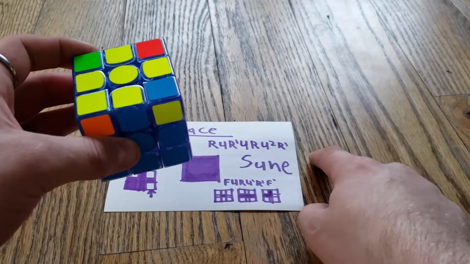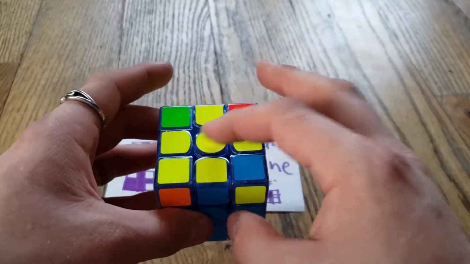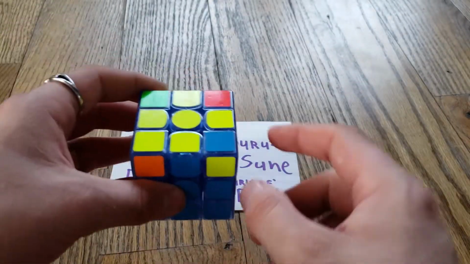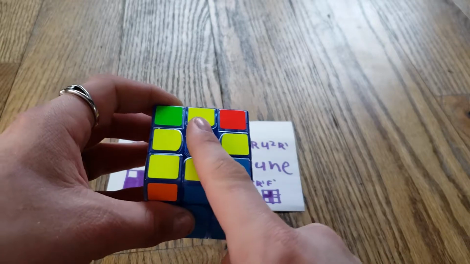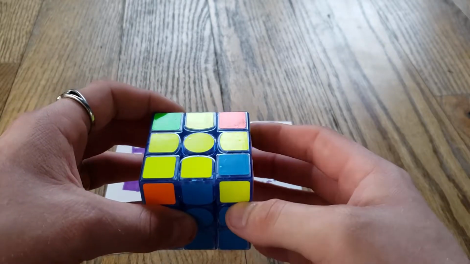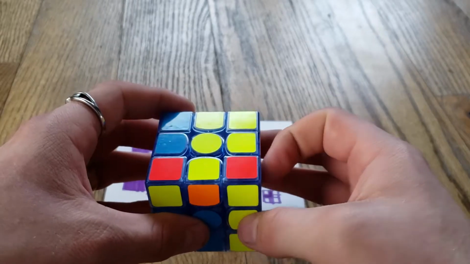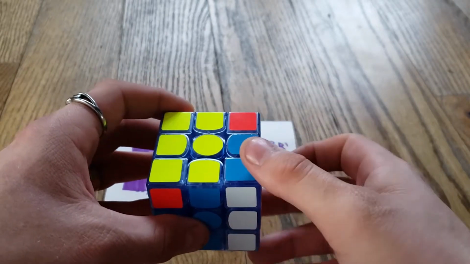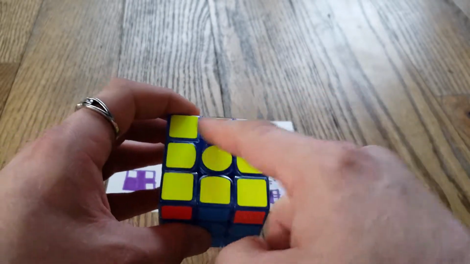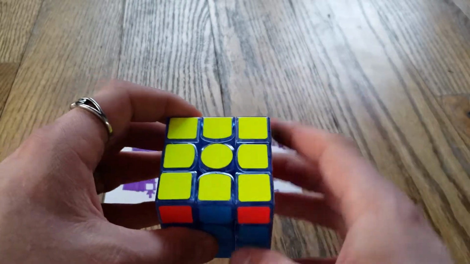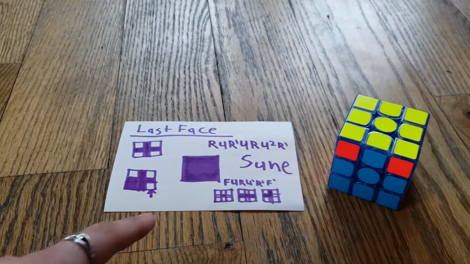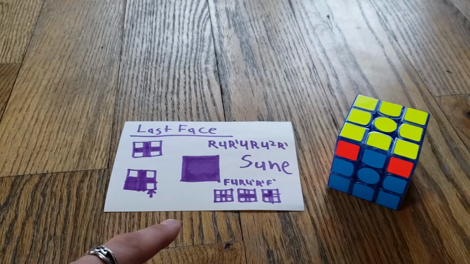Now if we do Sune again, just like this, it'll actually solve this whole yellow face. R, U, R prime, U, R, U2, R prime. See how that worked?